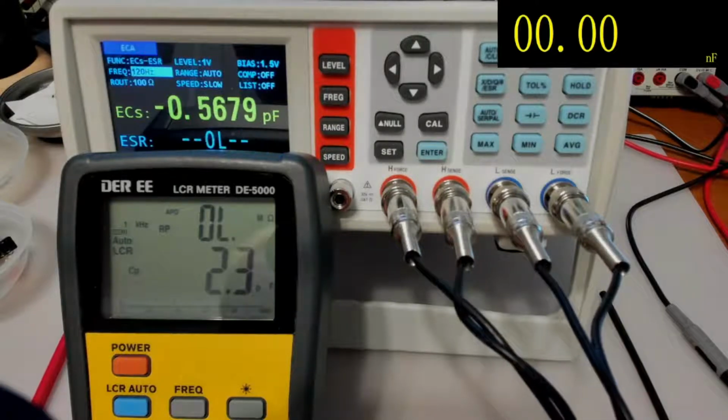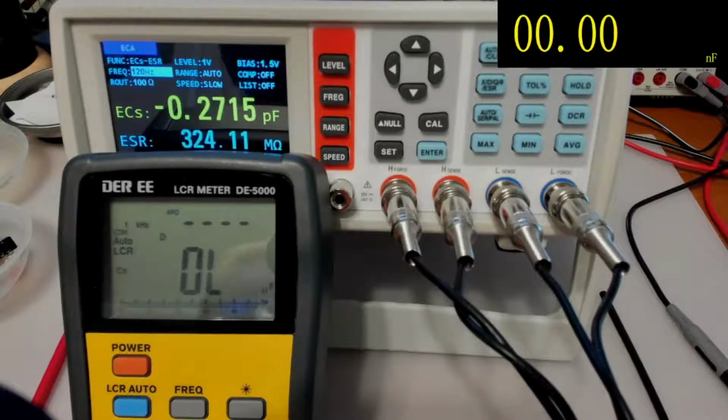Now this one I haven't calibrated, so it might be a little bit out. Well, for some reason it's the 3300. It doesn't like it.